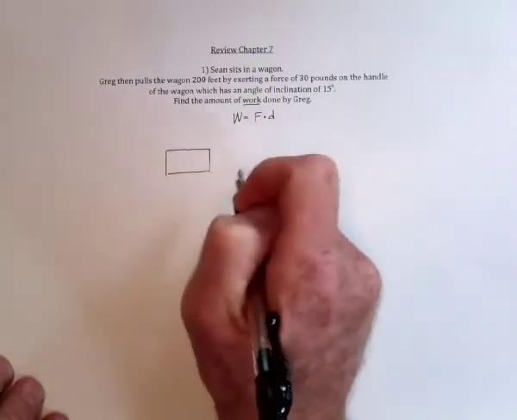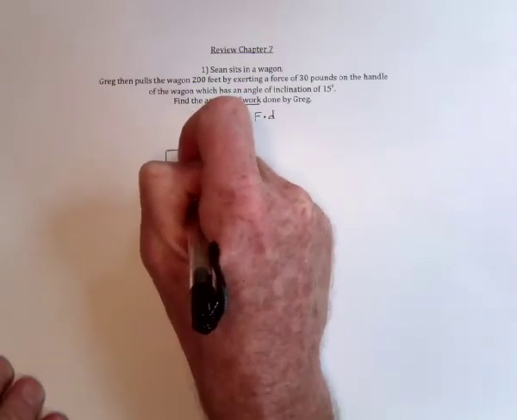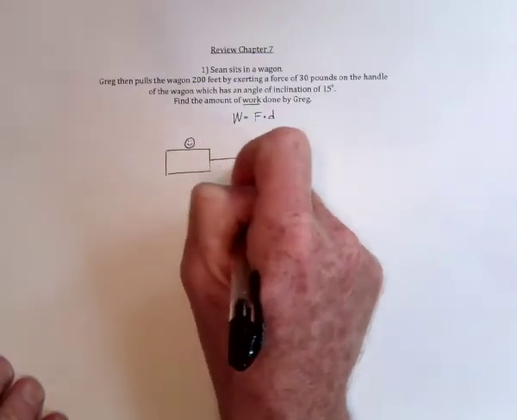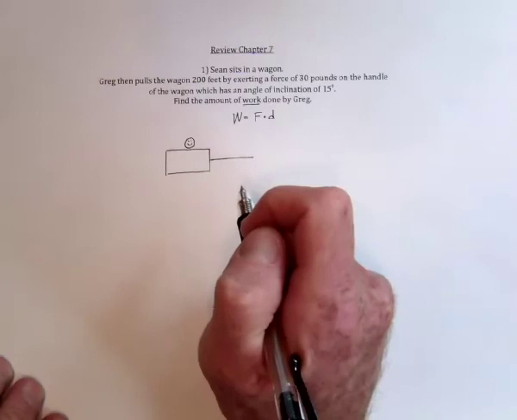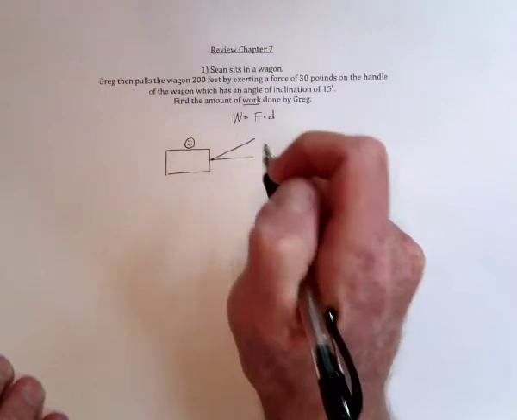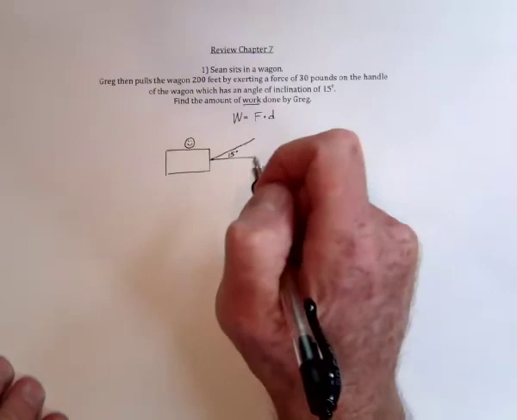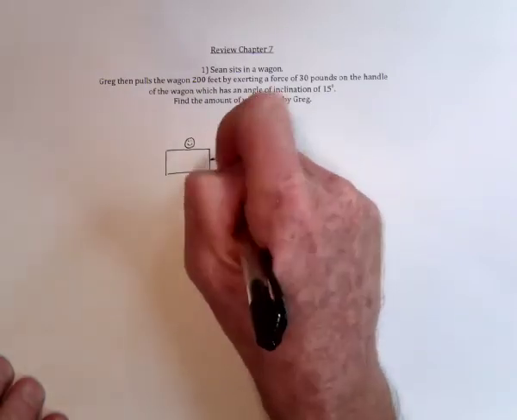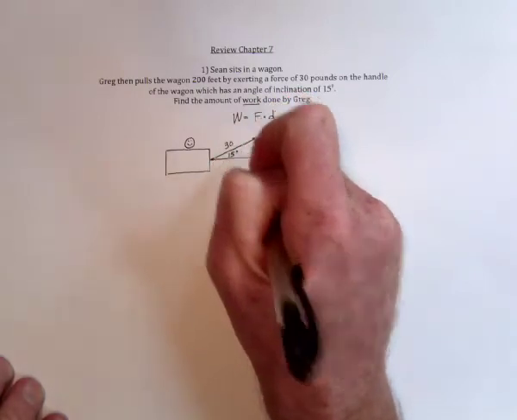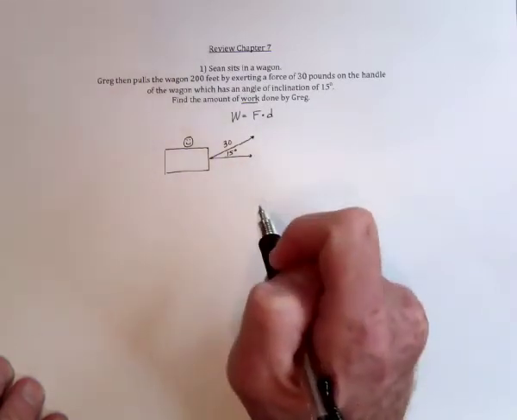So here's the wagon, and Sean, the happy kid, is sitting in the wagon. And if you look from the horizontal, the handle is making a 15-degree inclination. So this is 15 degrees. And then Greg, which is me, is pulling with 30 pounds of force, and I'm pulling in that direction because I don't want to have to get on my hands and knees and pull it straight like that.